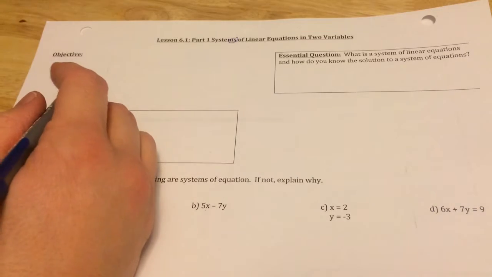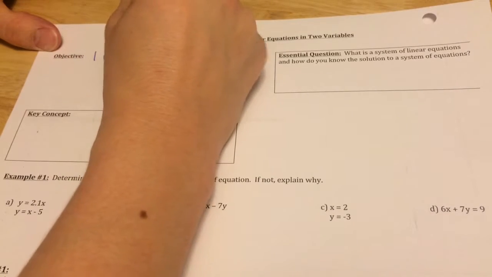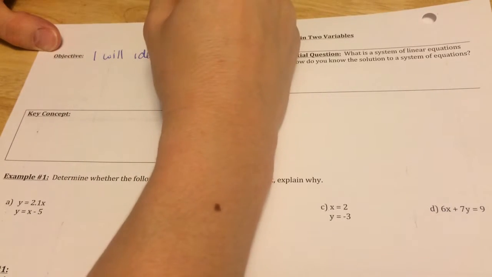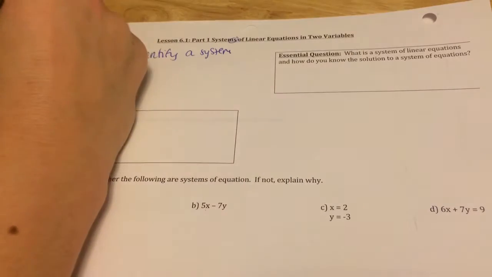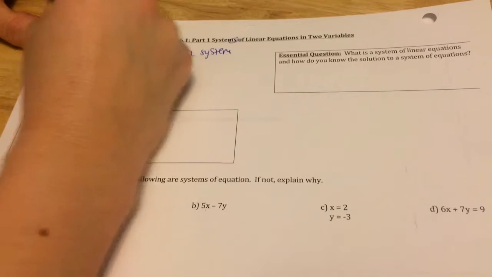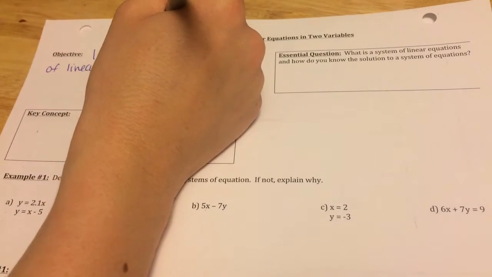So our objective for today is we're going to be able to identify a system of linear equations. That's the first part.